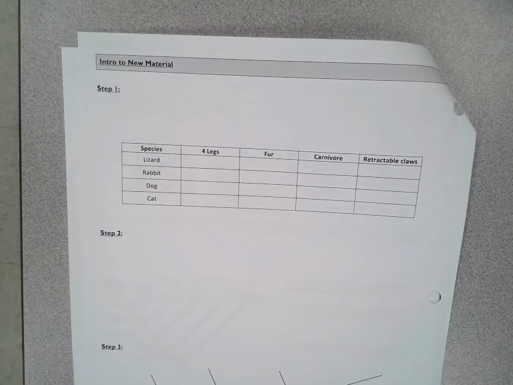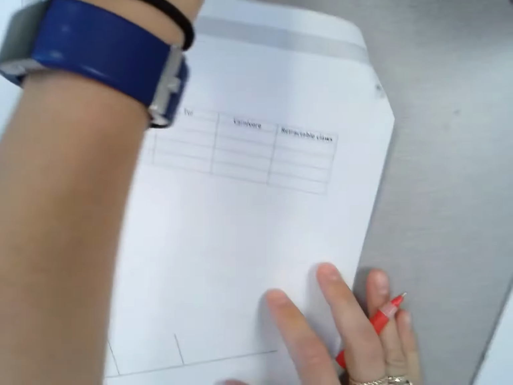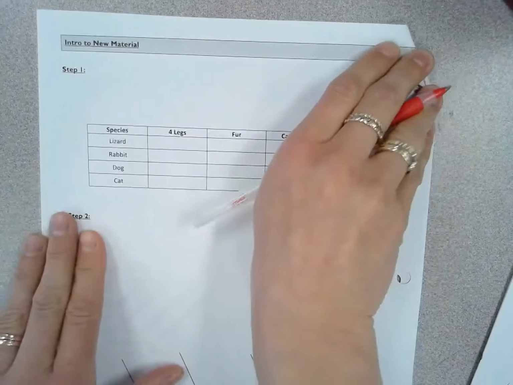So as I'm writing, obviously I want you guys to write, but like I was saying yesterday, make sure that you're also listening and trying to internalize a little bit what's happening, as opposed to just writing and then zoning out.